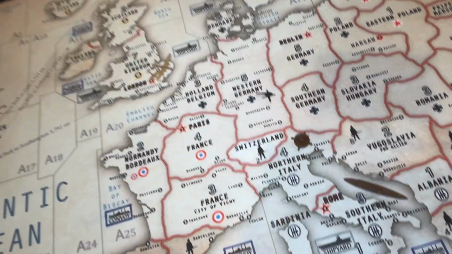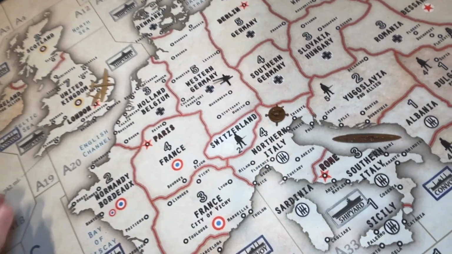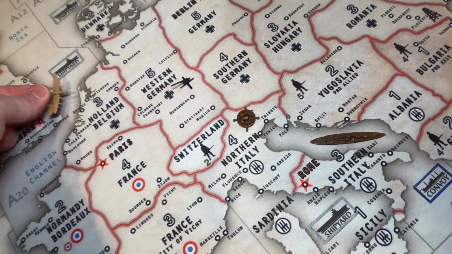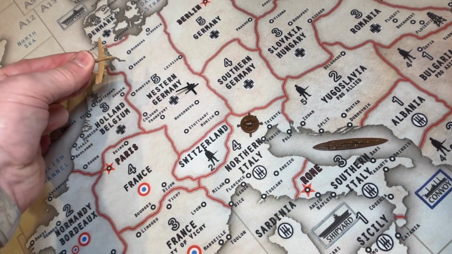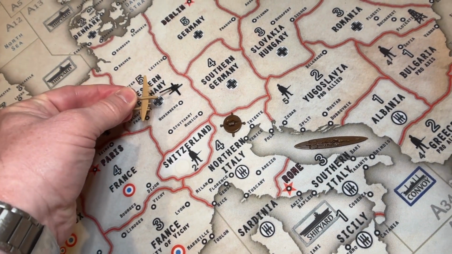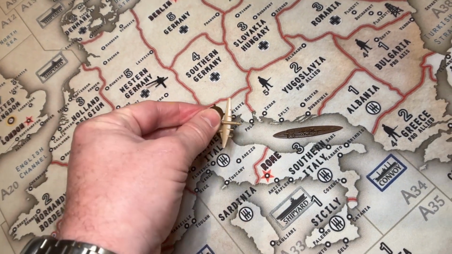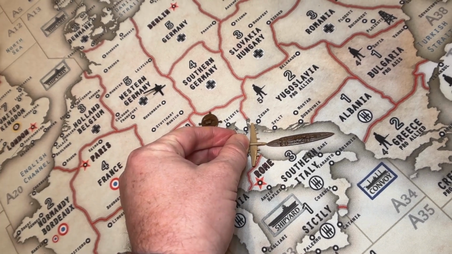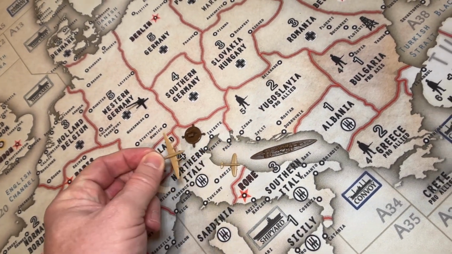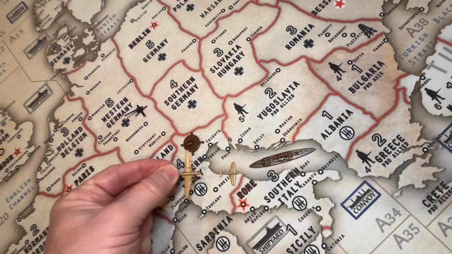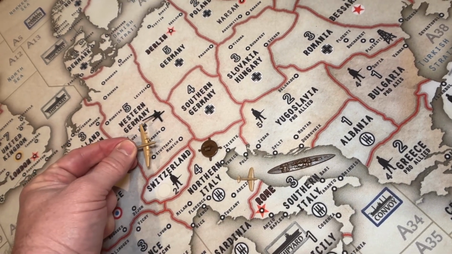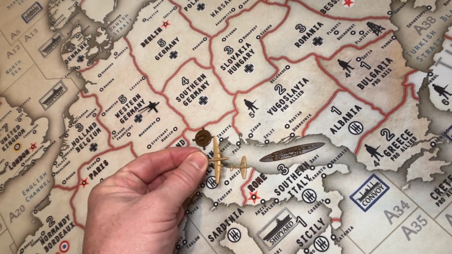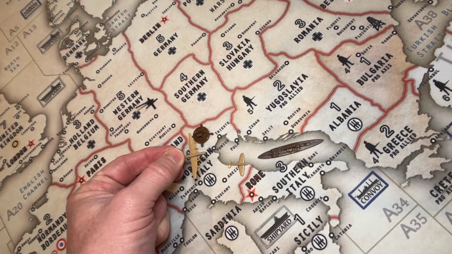However, under the BBR rules, little Mr. Happy UK planes have to fly over Western Germany, Northern Italy, and then into A34, and they get shot at every step of the way. And you're saying, wait a minute, every step of the way, what are you talking about? Well, that's Western Germany, AAA guns get a shot. Northern Italy, AAA guns get a shot.